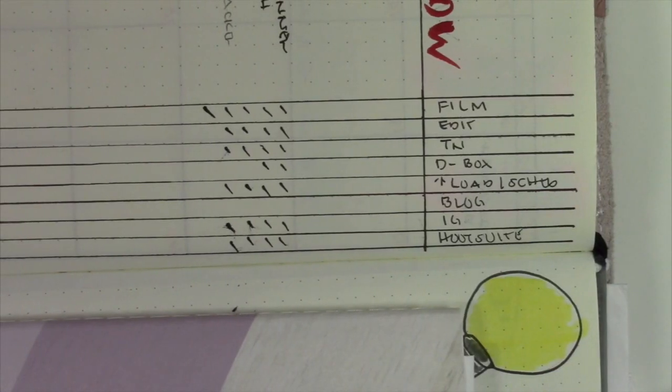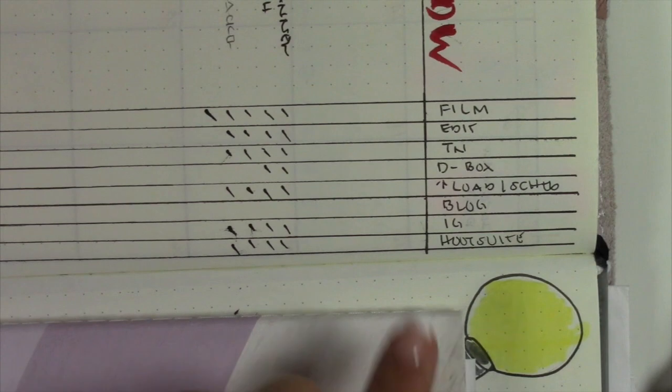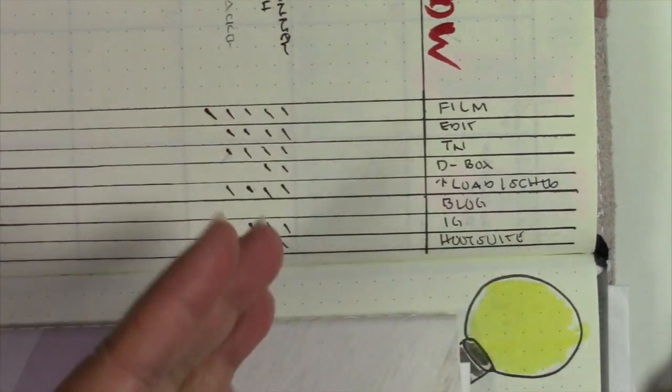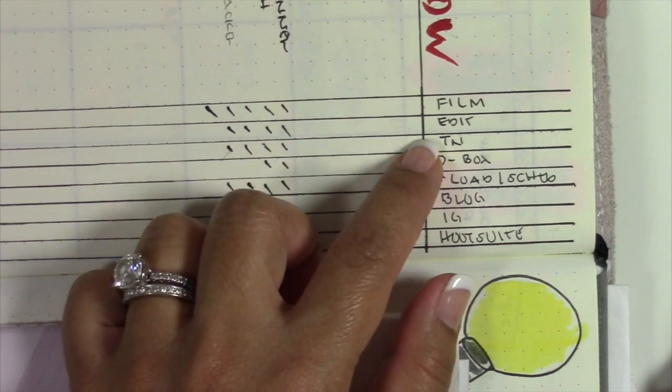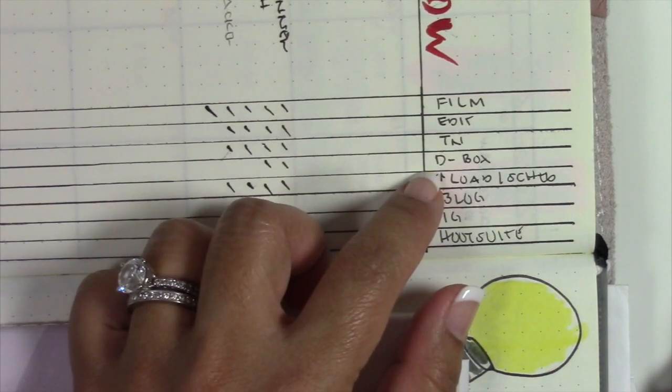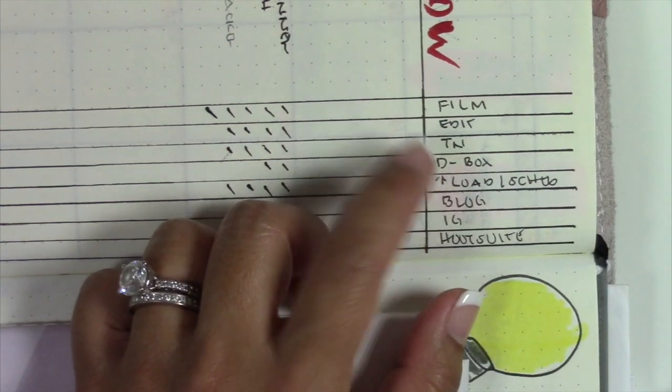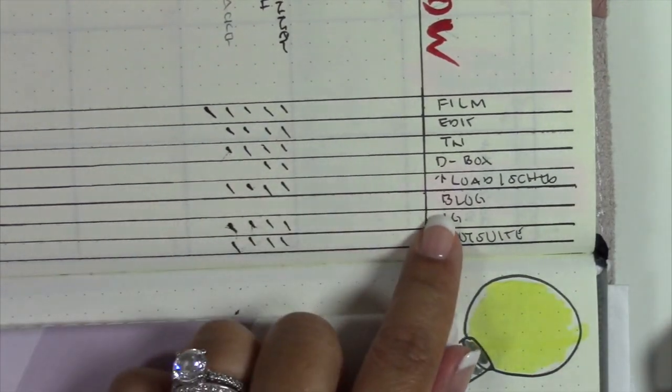All right, so this is a closer view of what I mean. When I make a video, these are the things that I do. I film, then I edit it, I make thumbnails, I fill out the description box, I upload it, and I schedule it, because I always film things in advance and schedule at a later date. It just works better for me that way.